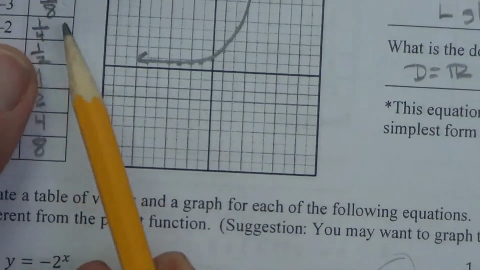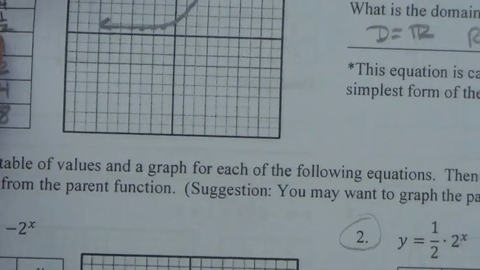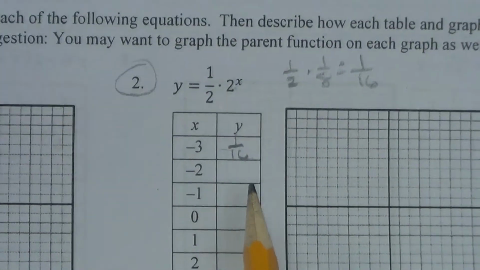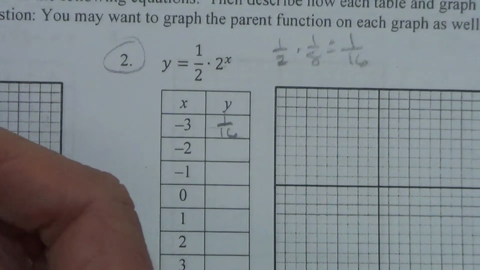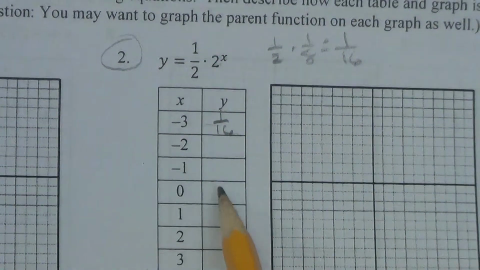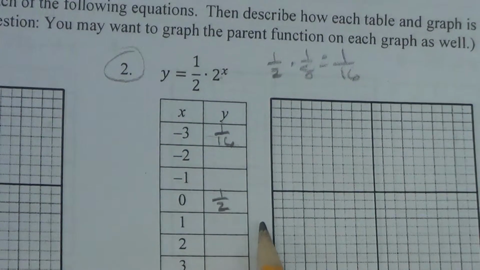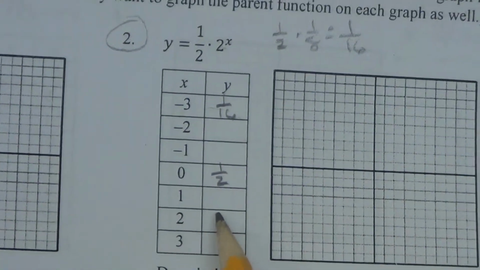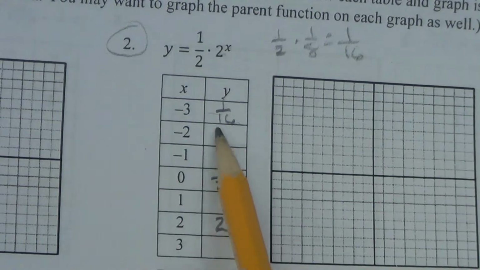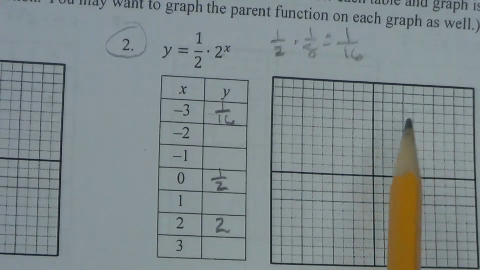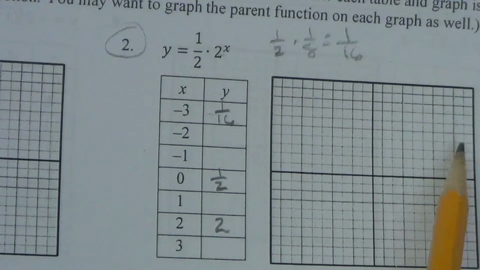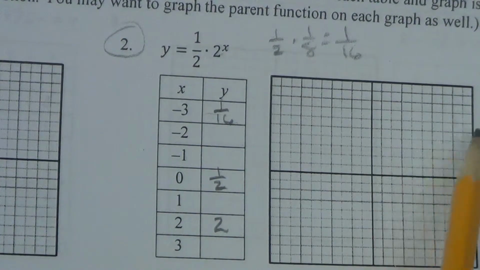So you're literally taking the bottom number and multiplying it by 2 when you take 1/2 of it. When you get down here to 0, that is 1, taking 1/2 of that would be 1/2. 2, that's 4, taking 1/2 of that would be 2. And then go ahead and fill in the others. You should get a graph that is either shrunk or stretched there.